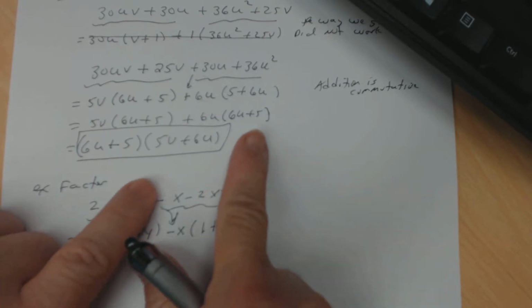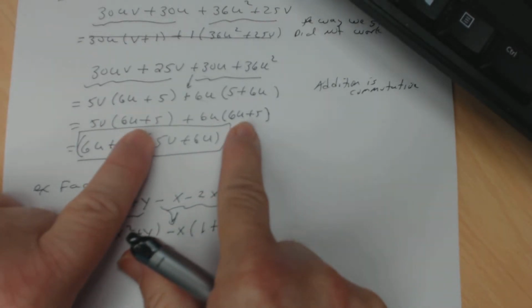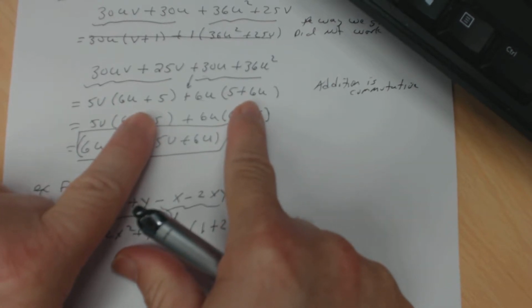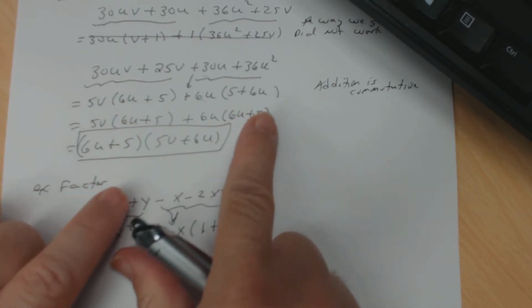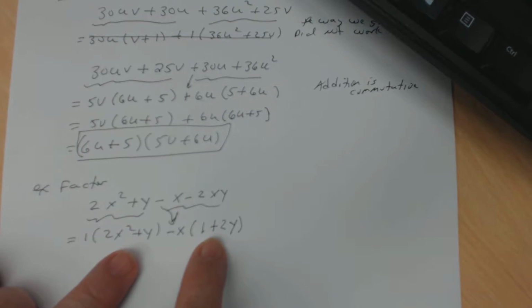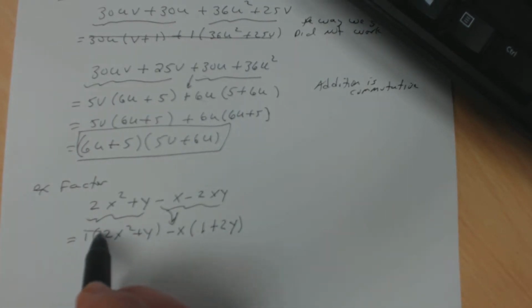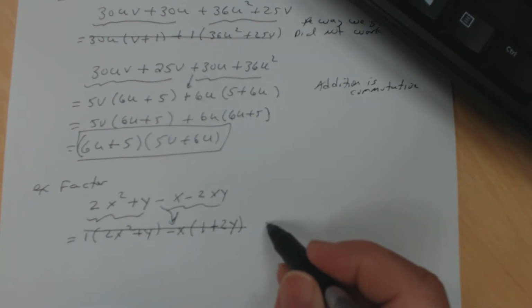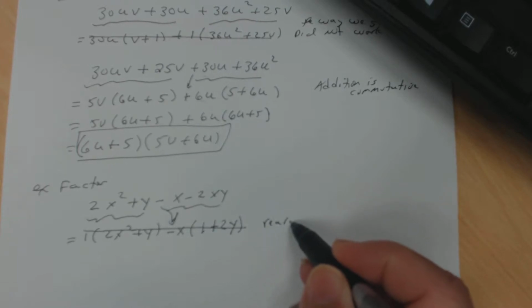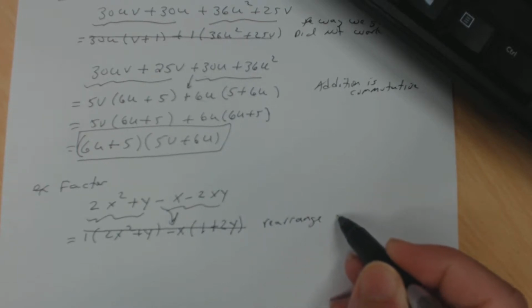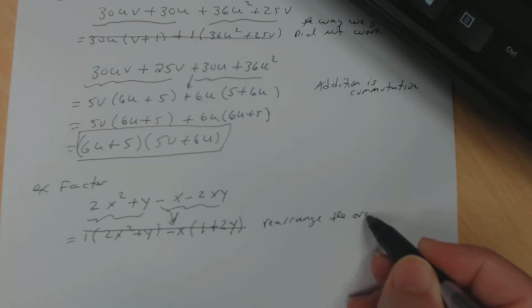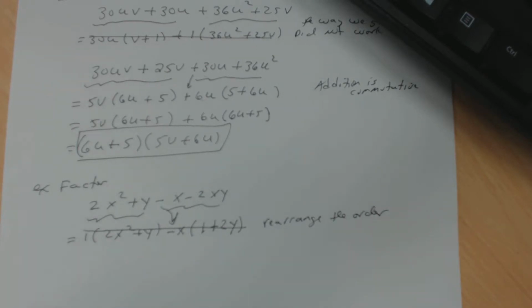It doesn't even look like this right here. Rather, remember, 6u plus 5 is the same as 5 plus 6u. These are totally different. So again, that implies that I need to rearrange the order.